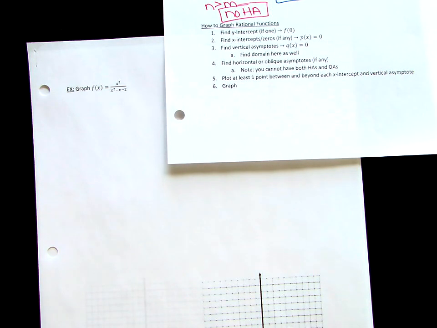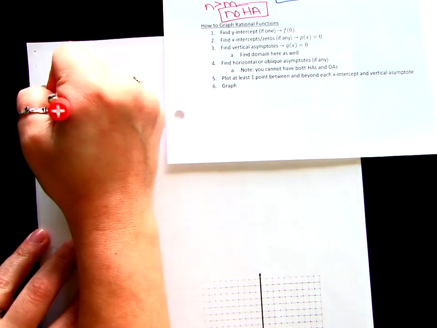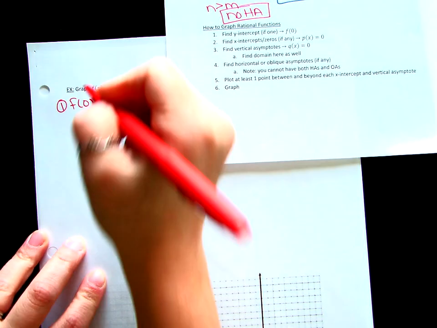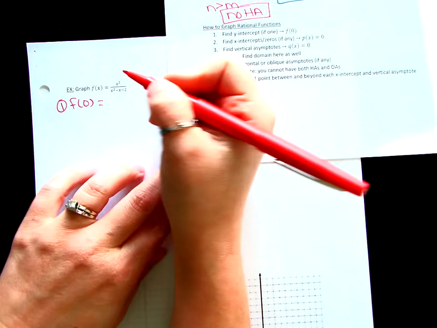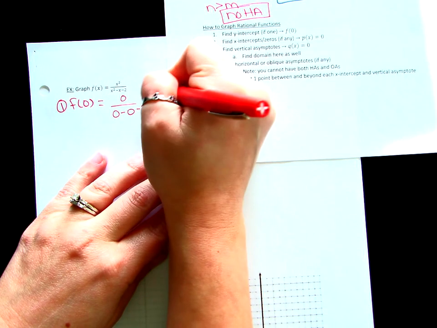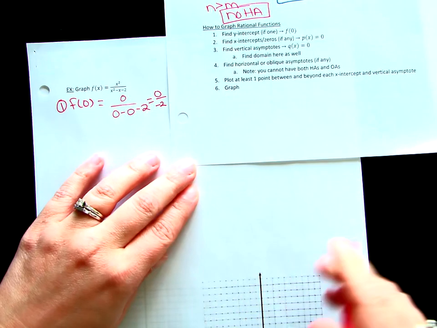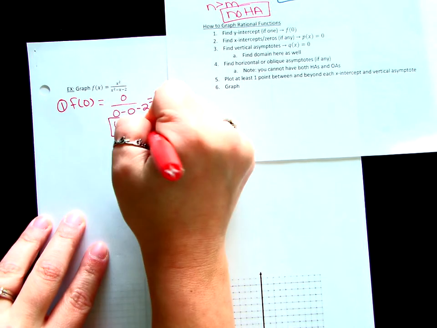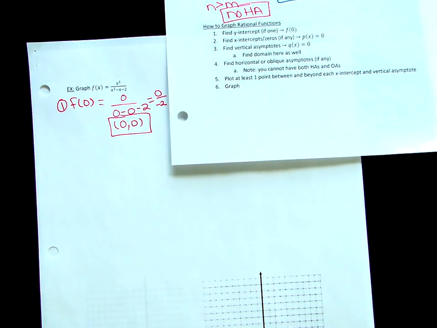Let's look and see how this is going to play out a little bit. Step 1, we need to find out our y-intercept if we have one. So I'm going to find f of 0. I'm going to put 0 in place of all my x's so that I have 0 over 0 minus 0 minus 2. I have 0 divided by negative 2, which is 0. So I do find a y-intercept at (0, 0).